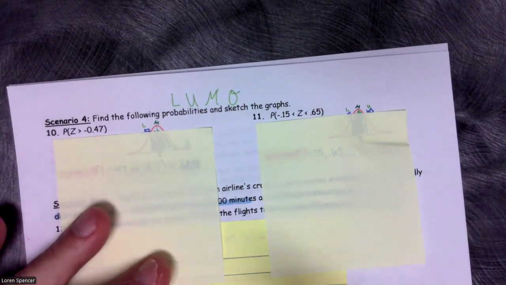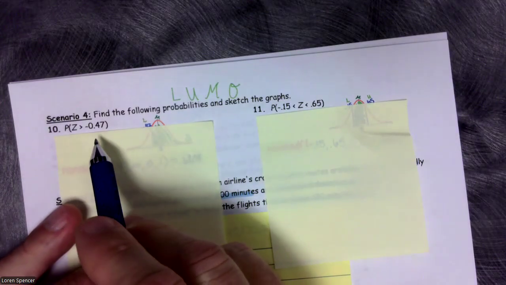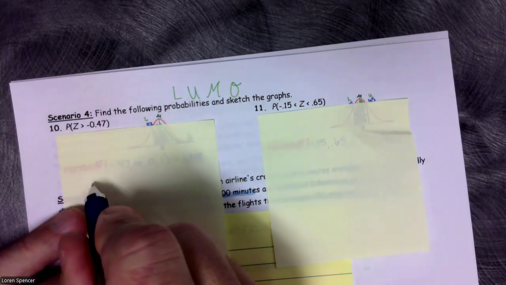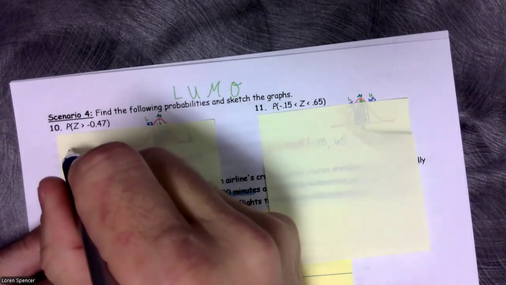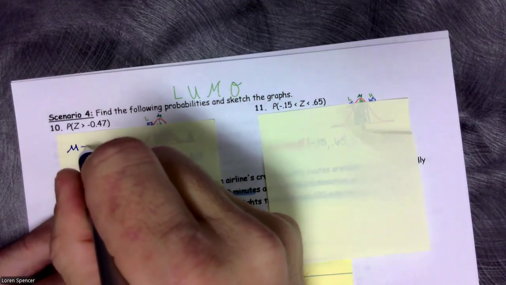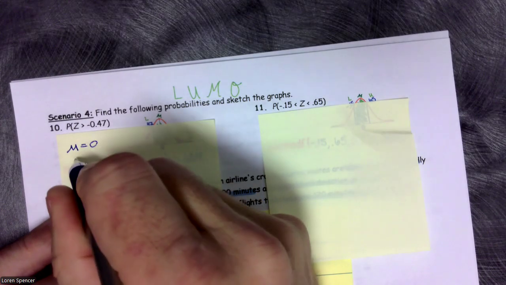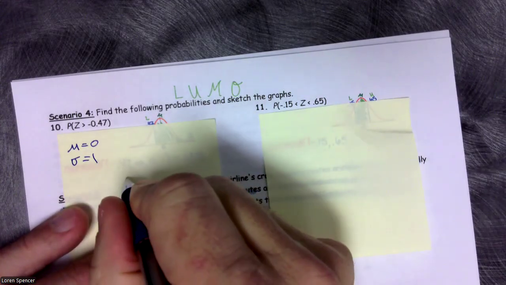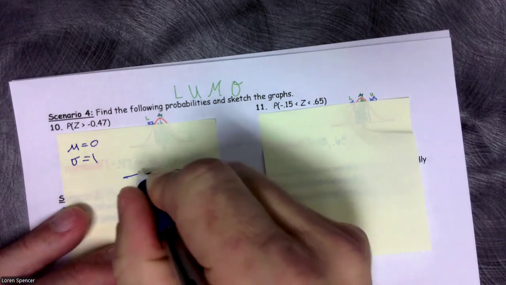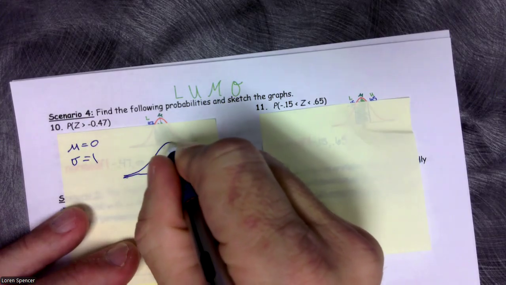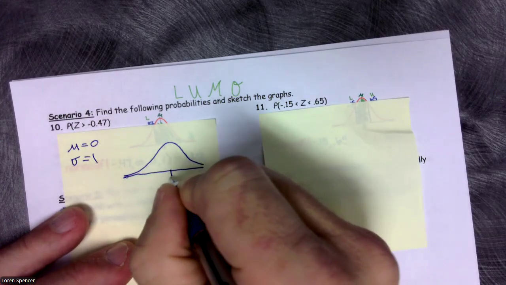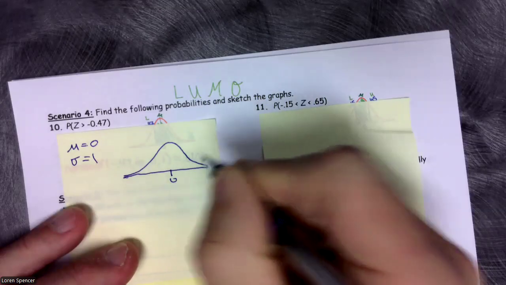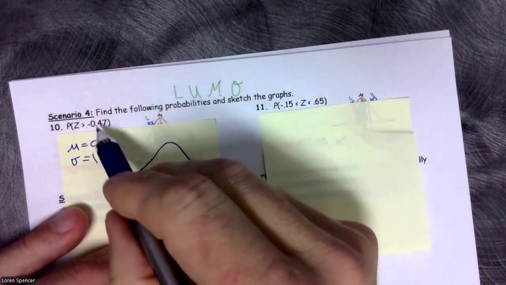Okay, number 4, scenario 4. Find the following probabilities and sketch the graph. Well, they want the probability that z is greater than negative 0.47. First off, we have to know something. All z-scores, all of them, have a mean of 0 and a standard deviation of 1. This is something else you have to memorize. All z-scores have a mean of 0, standard deviation of 1. So I'm going to go ahead and put that 0 in there. And by the way, be the stats sensei, learn how to draw these graphs.